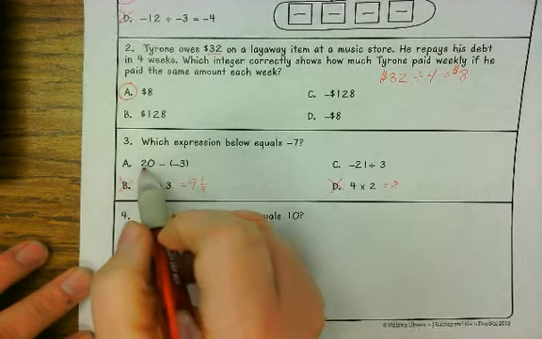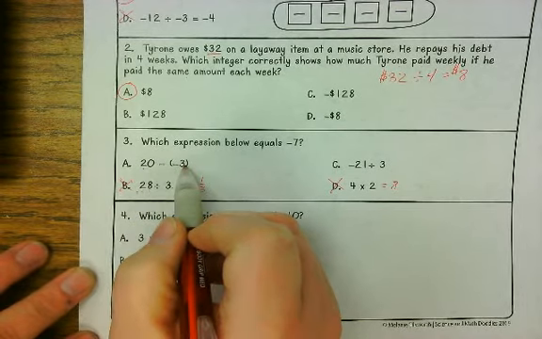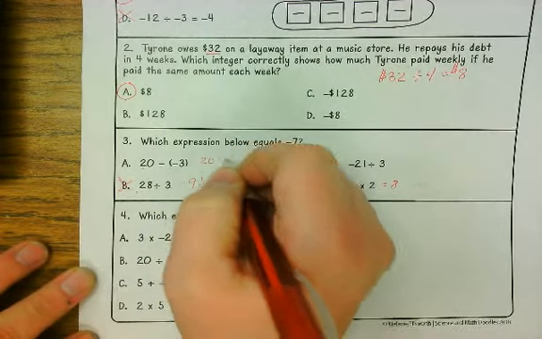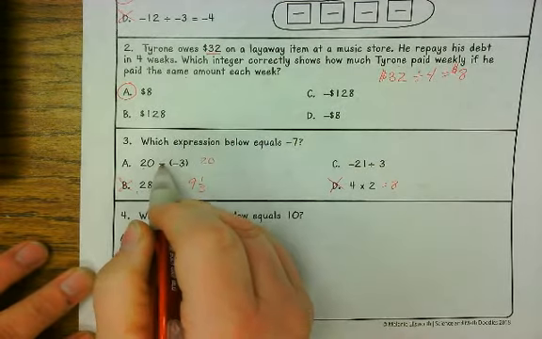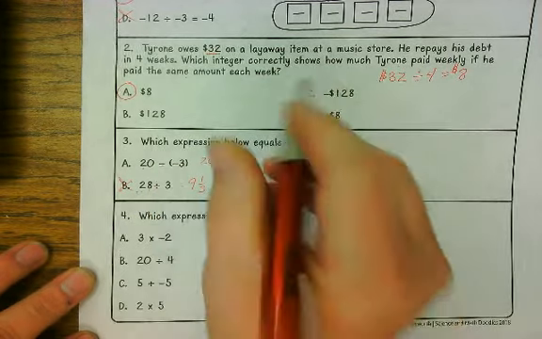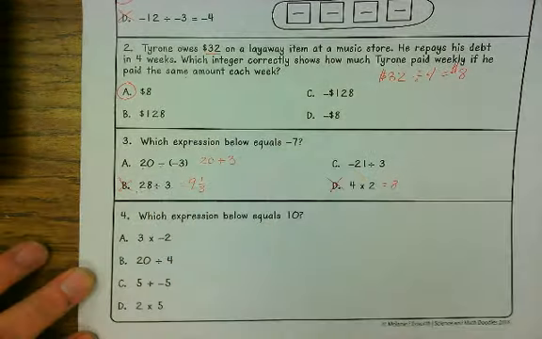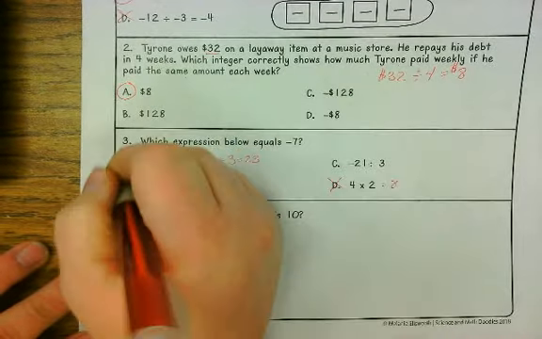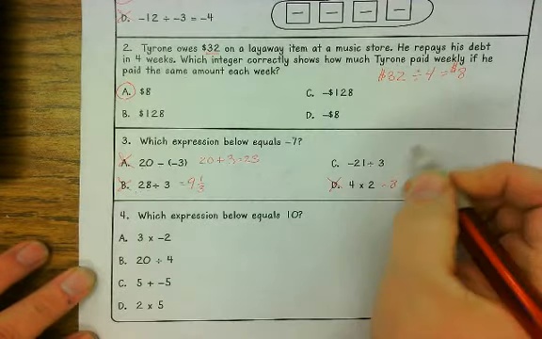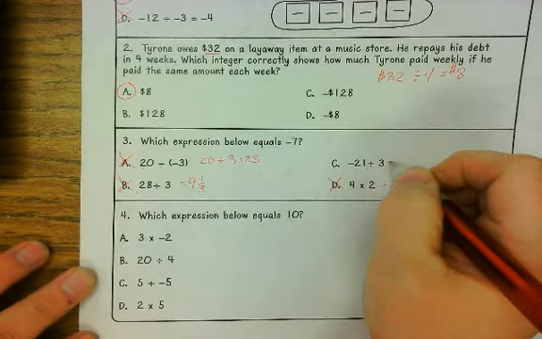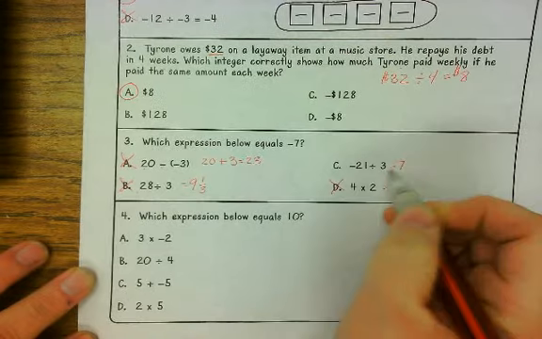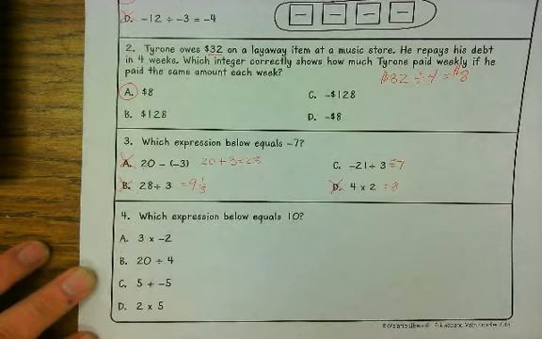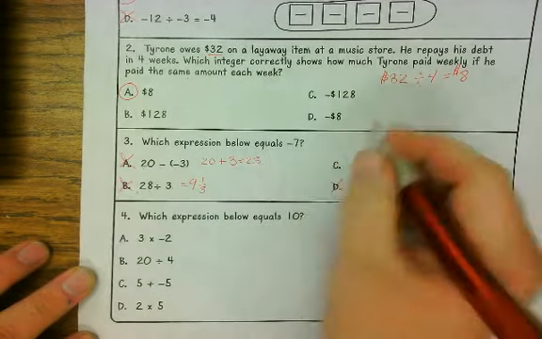Then, let's see, 20 minus 3, but it's a -3. So 20, do the opposite of subtract 3. The opposite of subtracting 3 is to add 3. That gives me 23, so no, that's not it. And 21 divided by 3 is 7. And it's a negative, so I need a -7. Alright, that would be it.